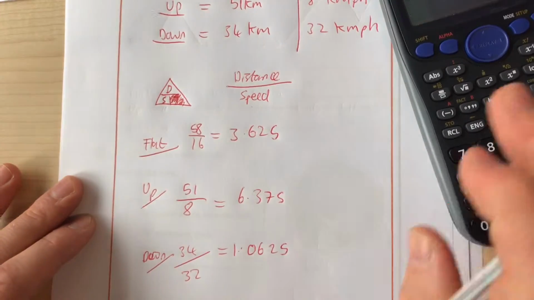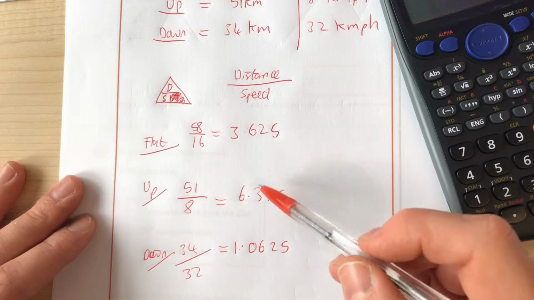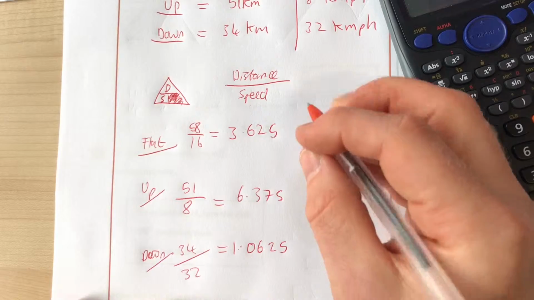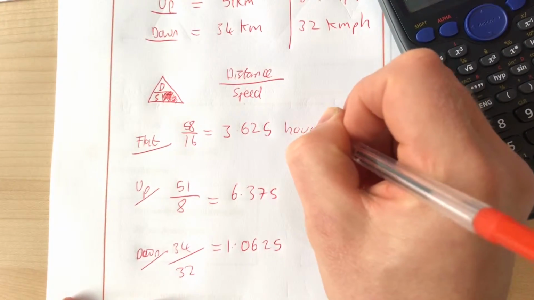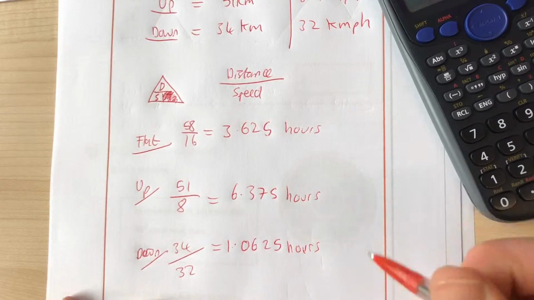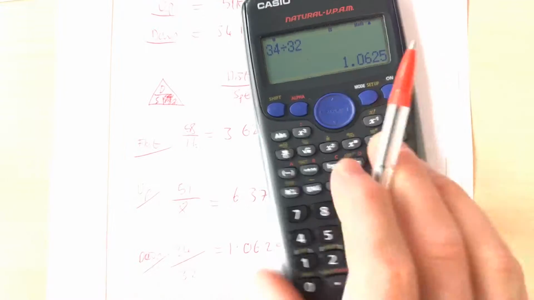Okay, so I've divided them. So 3.6 is just over 3.5 hours, 6.3 is just below 6.5 hours, and 1.0625. They're all not very nice numbers, but we will be allowed or let off here with our rounding. So now let's add these up to find out how long it took us.